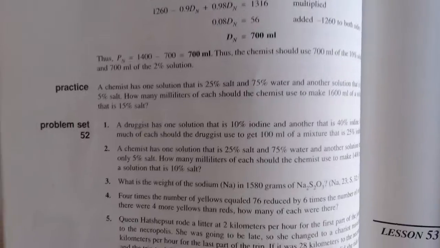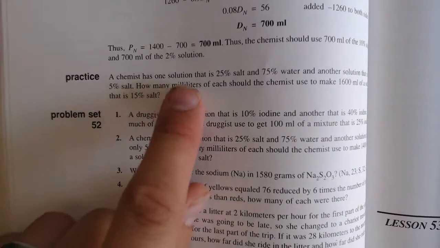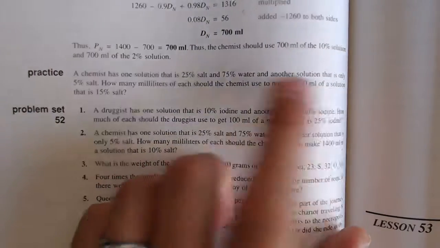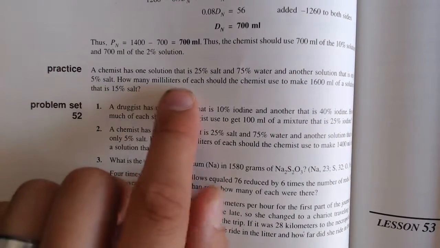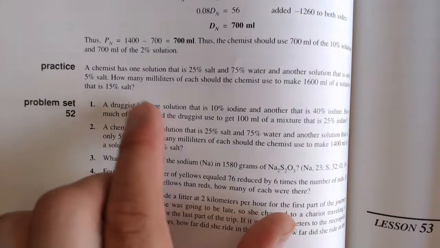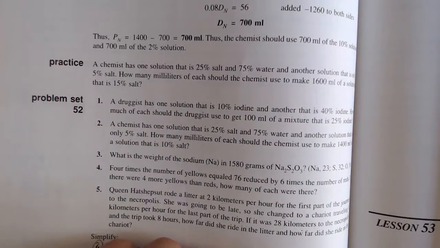So in our practice, they tell us a chemist has one solution that is 25% salt and 75% water, and another solution that is only 5% salt. How many milliliters of each should the chemist use to make 1600 milliliters of a solution that is 15% salt?